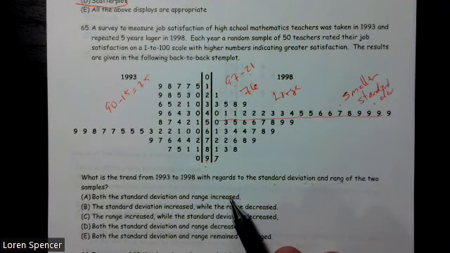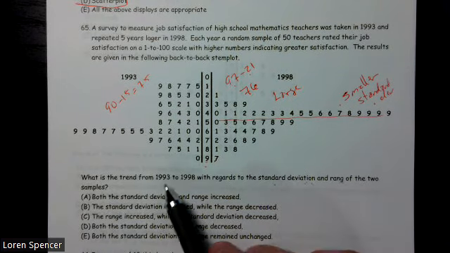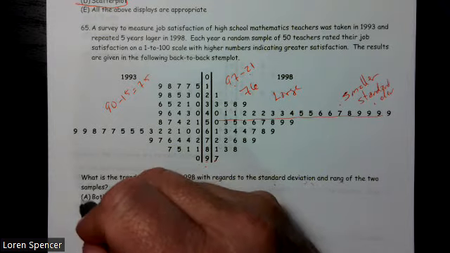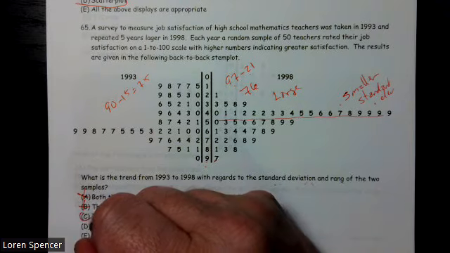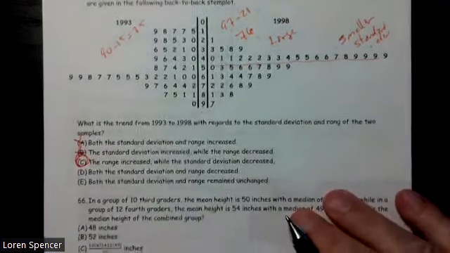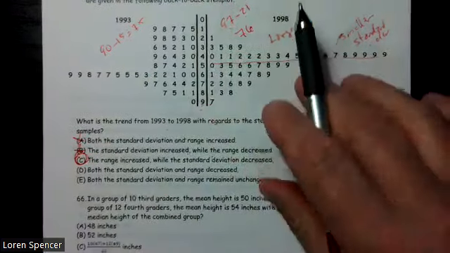Both the standard deviation and range increase? No. The range increased, but the standard deviation decreased. The standard deviation increased? No, it decreased. The range increased while the standard deviation decreased. That's my best answer. And that one's a bit hard. Most of the time, it's going to be more obvious.